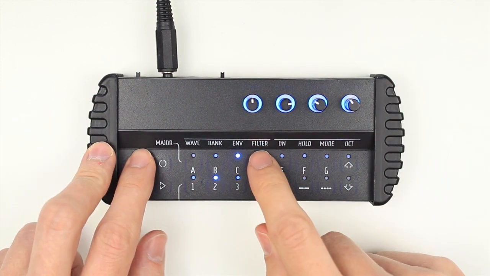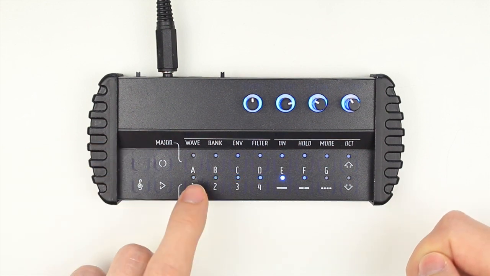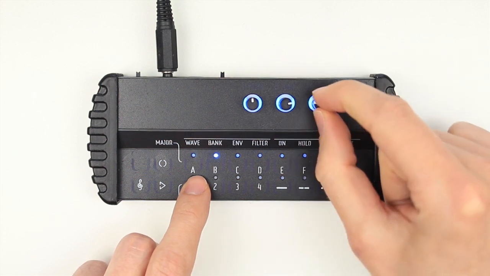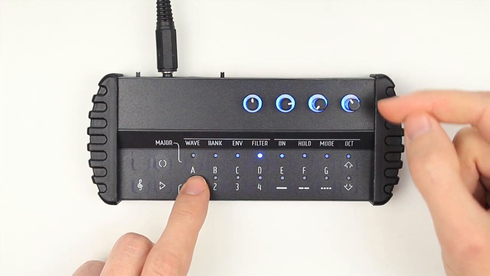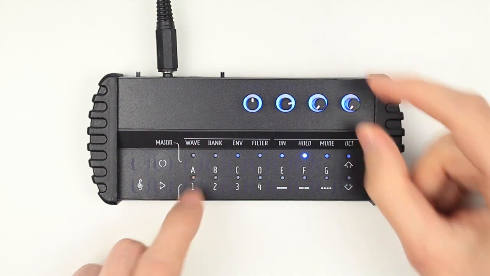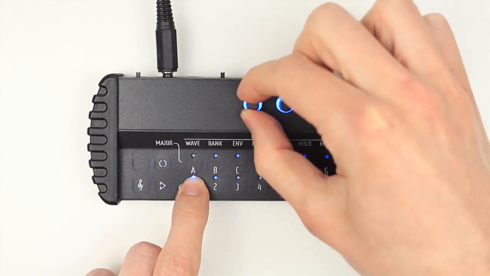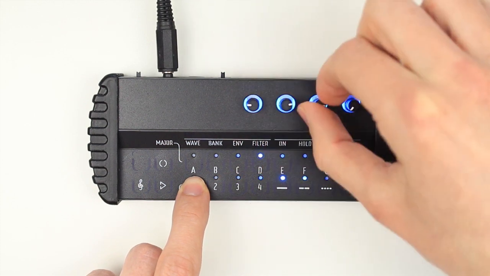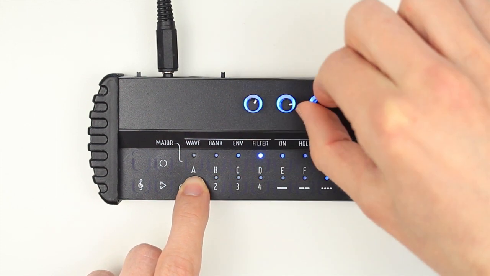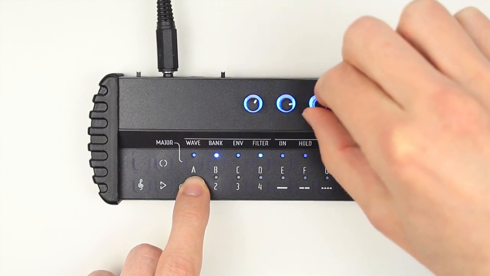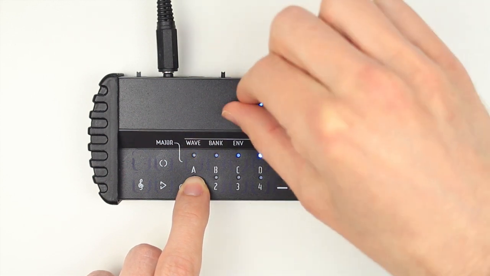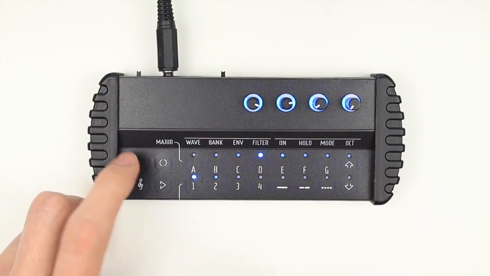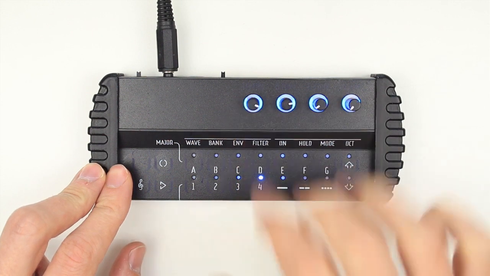Now the last one is the filter page. Let's go on there and just tweak the filter a bit. So we've got frequency, resonance. This is a selector between a low pass and high pass, as well as some distortion overdrive. So these are all the sound parameters you can edit.